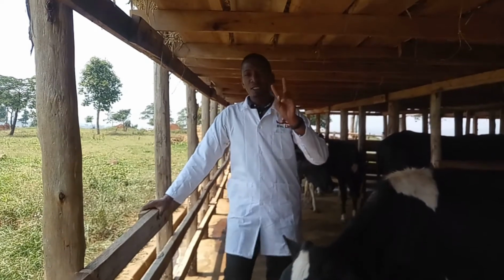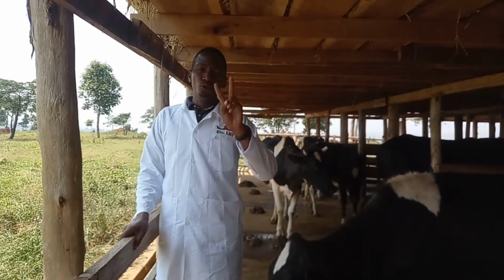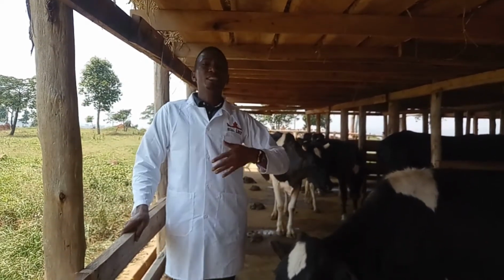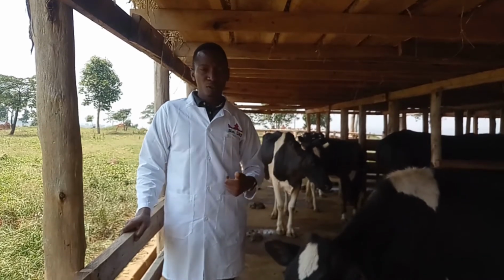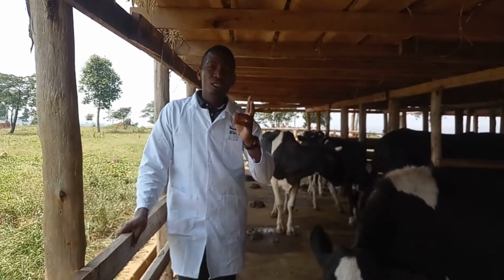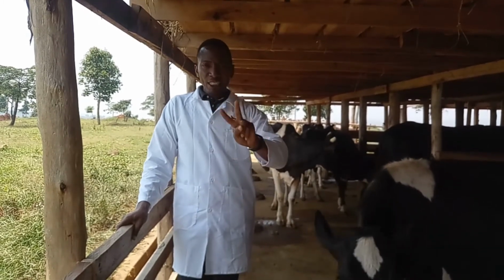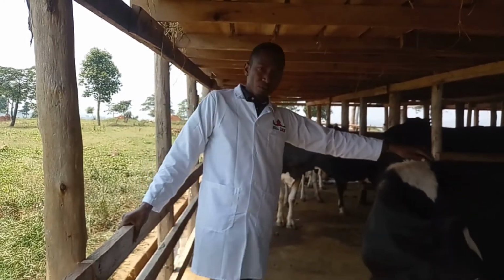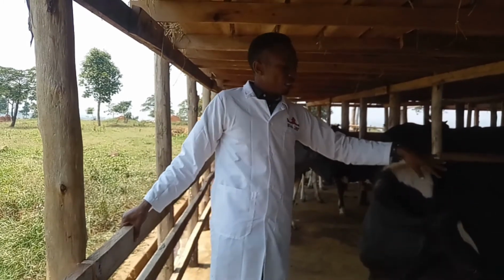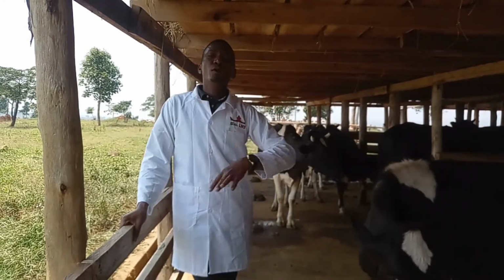Remember, the animal has two main types of nutrients that it extracts out of the feed that you give it. It has the energy and the proteins. So you need to meet the energy and protein requirements of the two systems. That's the fermentation side and the digestion side. So how do we meet them?